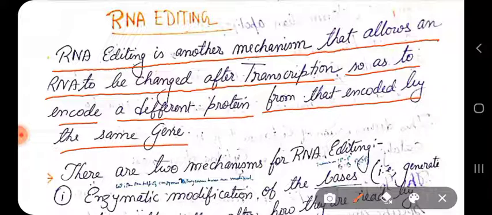Just like I have said about alternative splicing, in that process we make different combinations to remove the introns and exons. We skip the exons by different mechanisms, as I have said in the previous video. In RNA editing, we are actually altering the sequence of the RNA after transcription, so that that particular RNA will encode a different protein from that same gene.